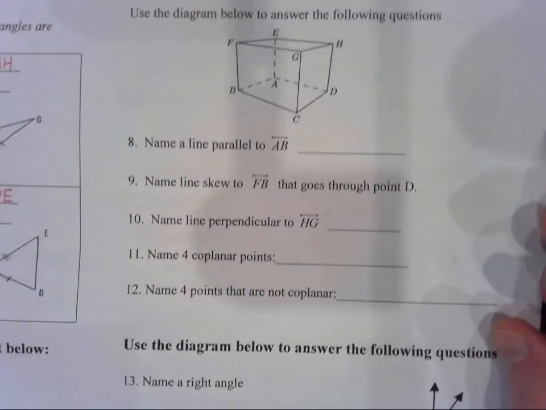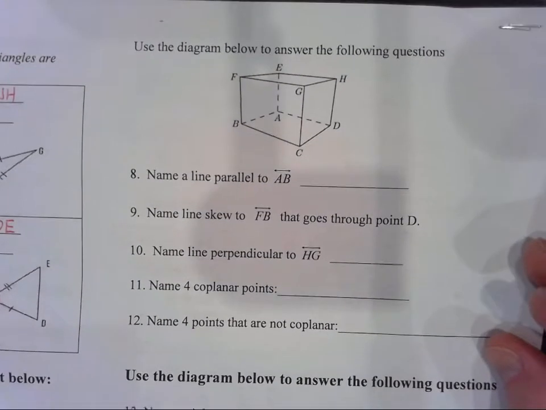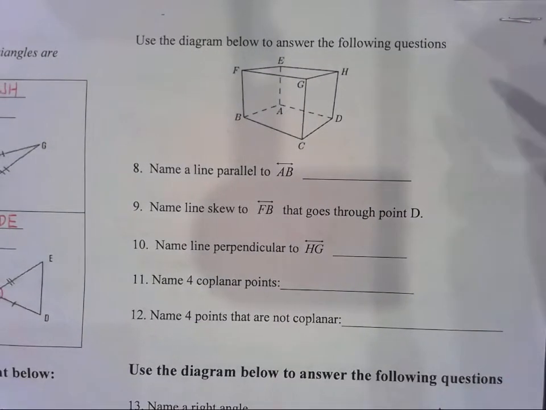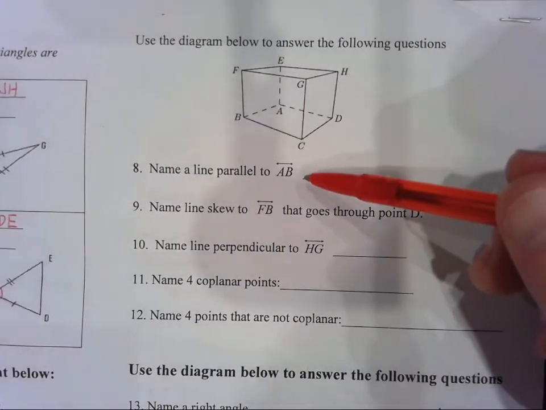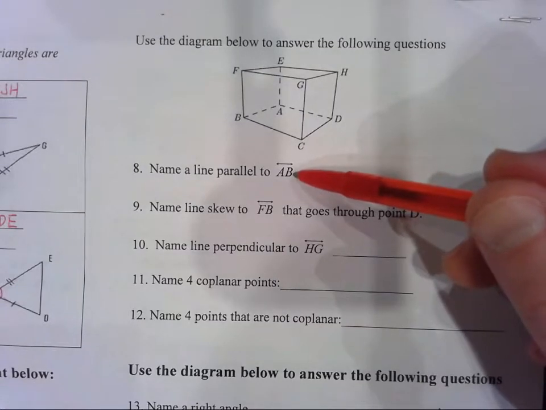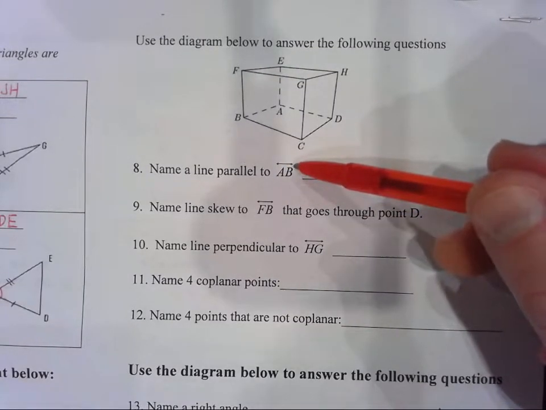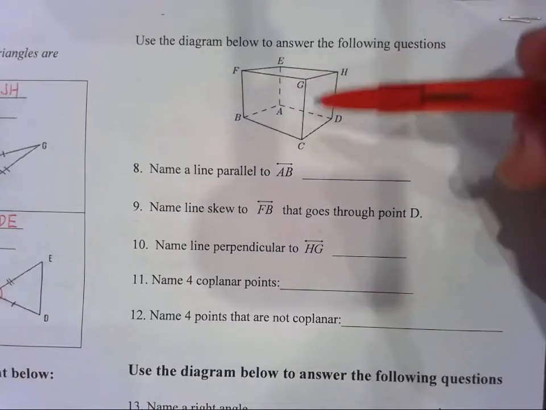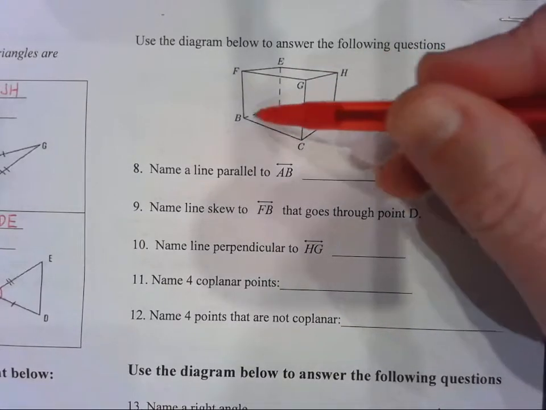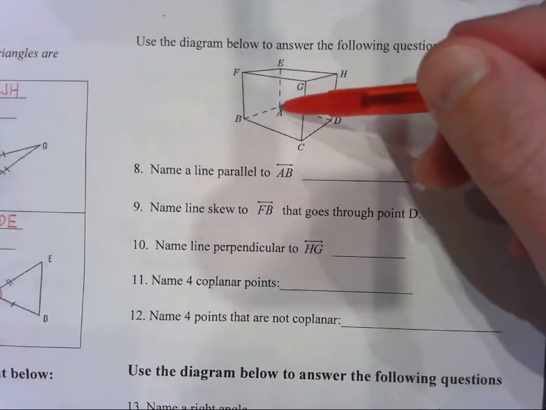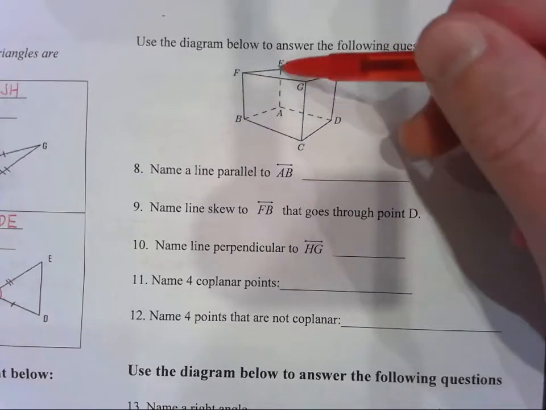Alright, next column. So looking at this rectangular prism, we want to name a line that's parallel to line AB. Notice it has the arrows on either end of that line above the AB. So I want a line parallel to AB. So I see going the exact same direction could be FE.